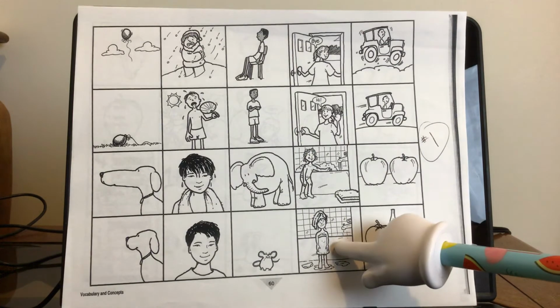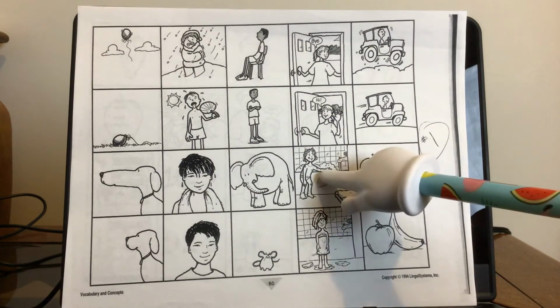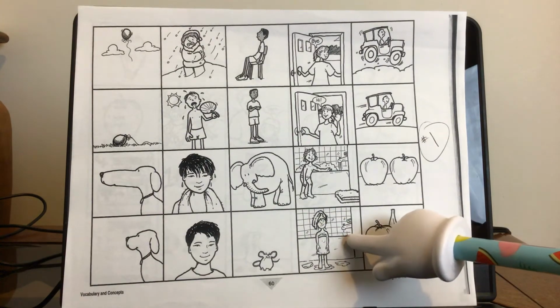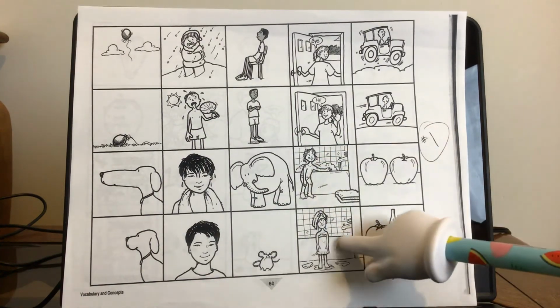This kid is dirty. What's the opposite of dirty? If this one means dirty, that means this one means clean. So the opposite of dirty is clean.